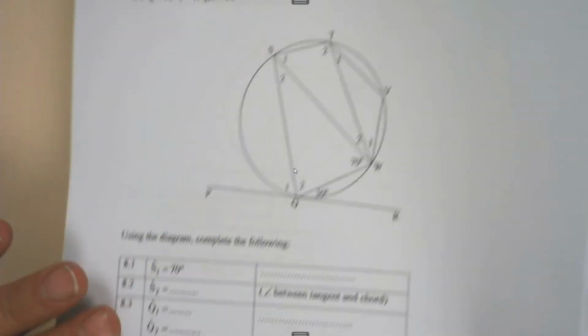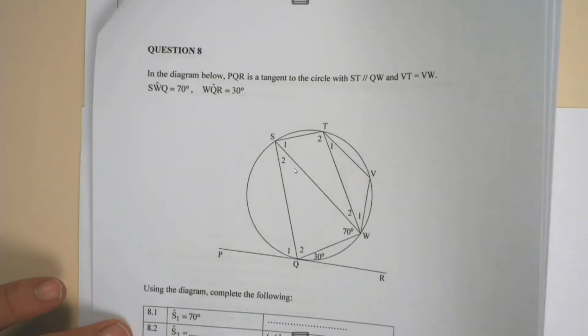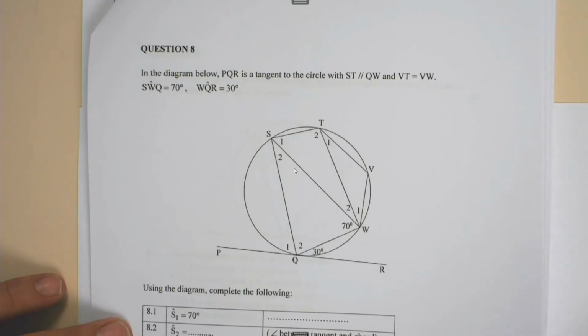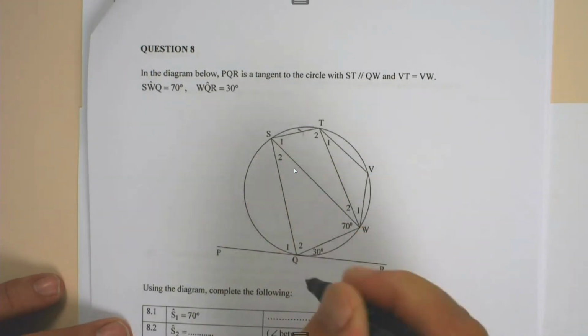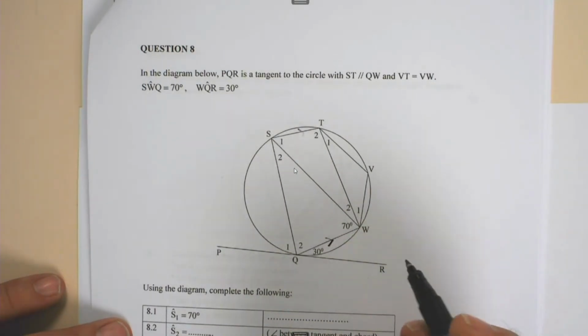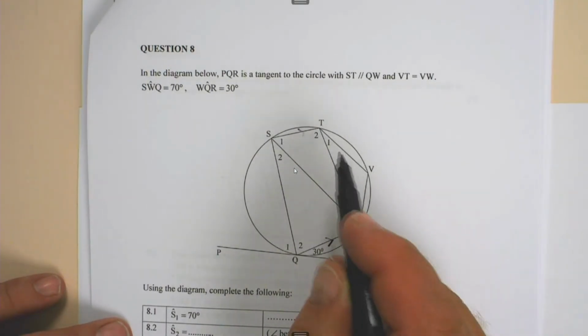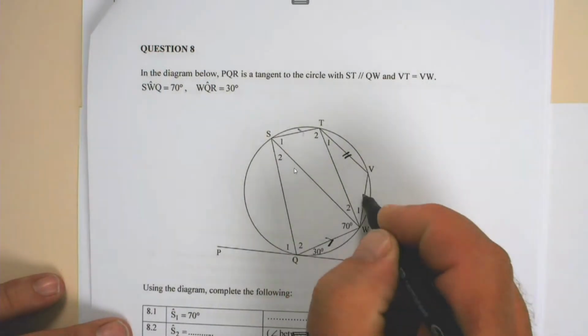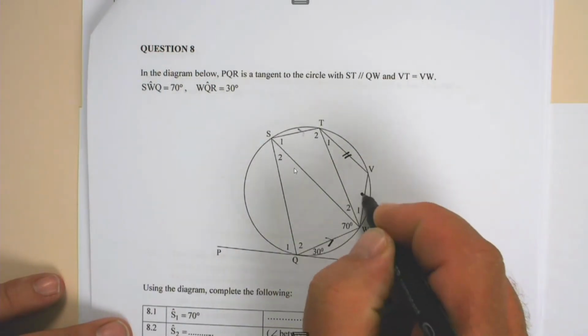If we look at question 8, we have the following diagram. In the diagram below, PQR is a tangent to the circle with ST parallel to QW, and VT is equal to VW.